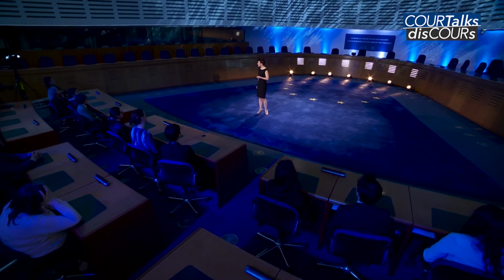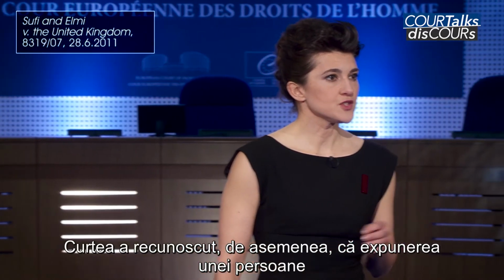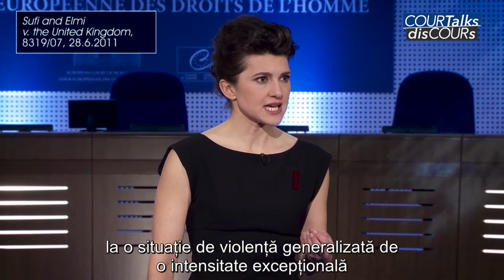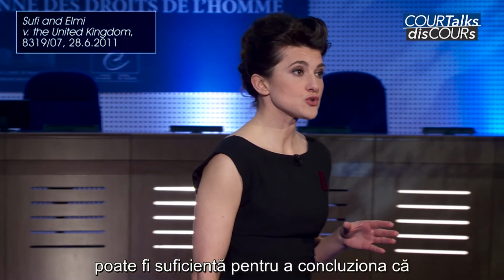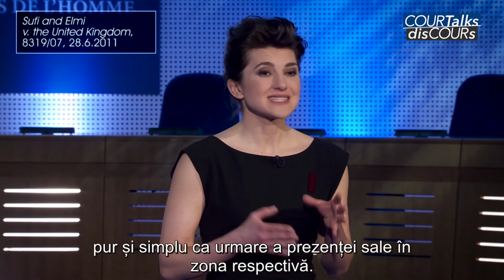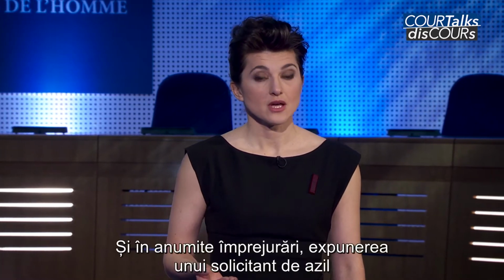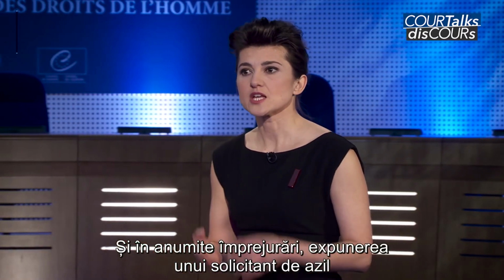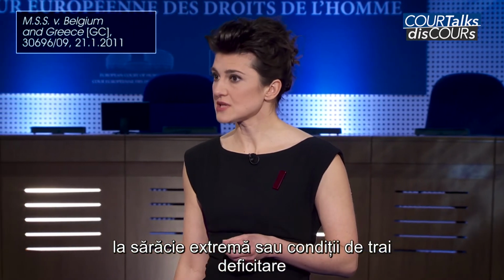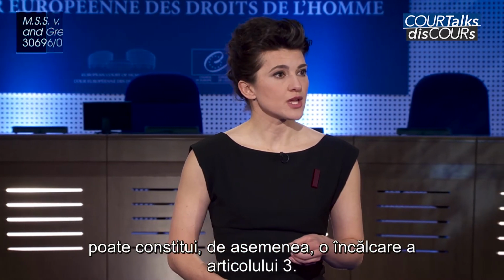population in Somalia. The court has also recognized that exposing an individual to a situation of general violence of exceptional intensity may be sufficient to conclude that the person will face ill treatment simply on account of his or her presence in the area in question. And in certain circumstances, exposing an asylum seeker to extreme poverty or destitute living conditions may also constitute a breach of Article 3.